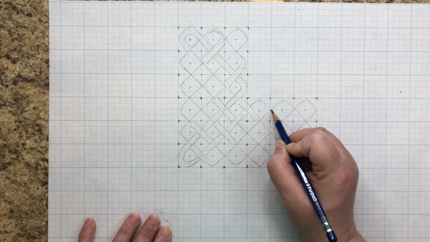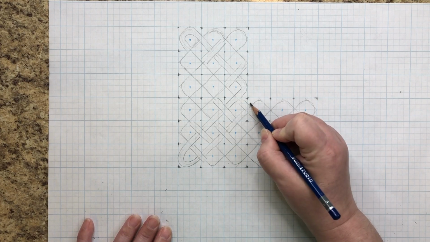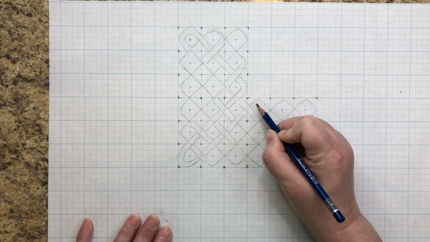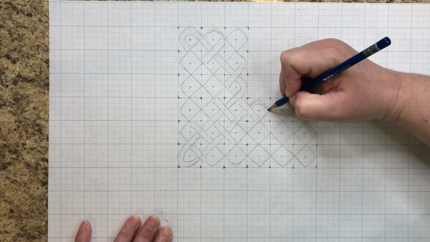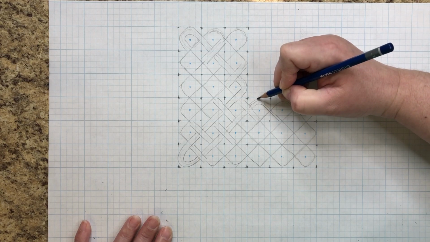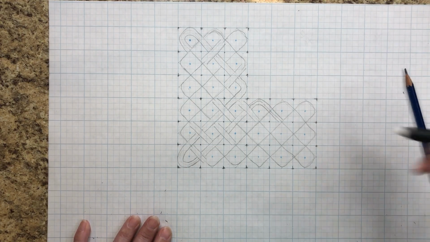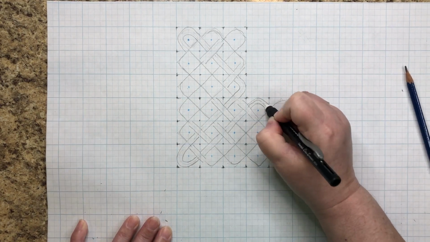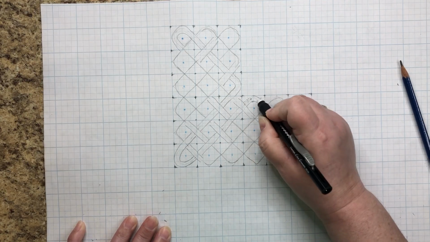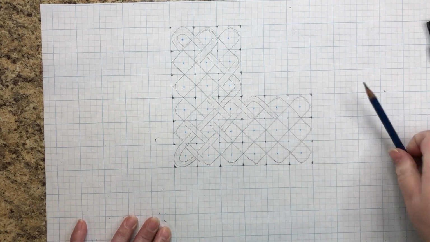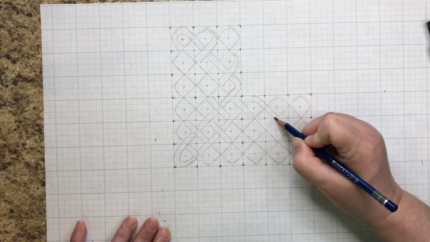And the next one is going to be over because we went under, so we have to go over. All right, and we went over, we have to go under.